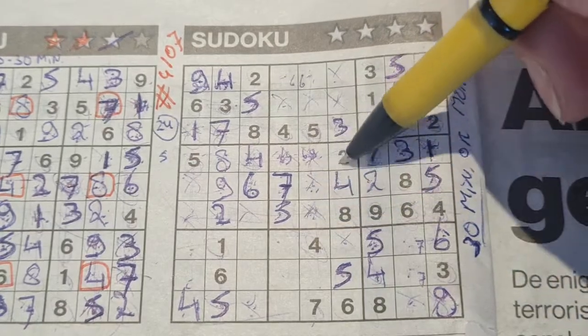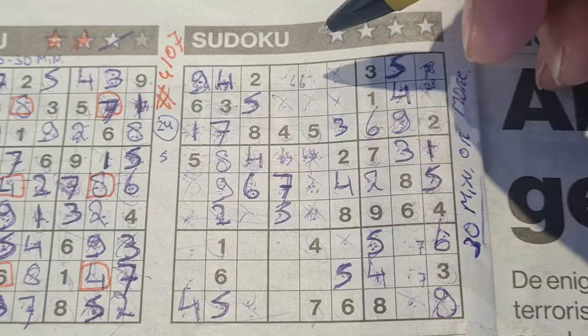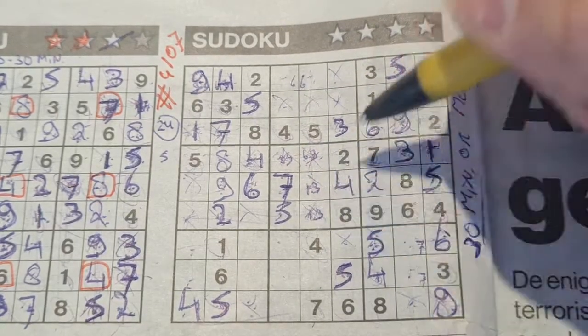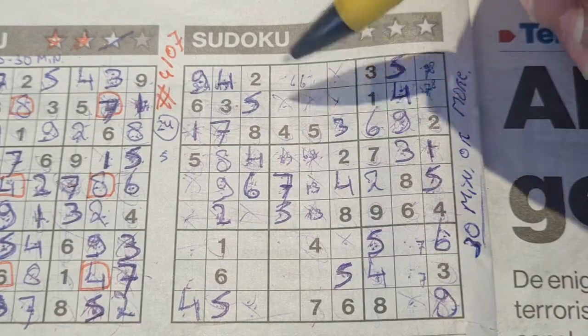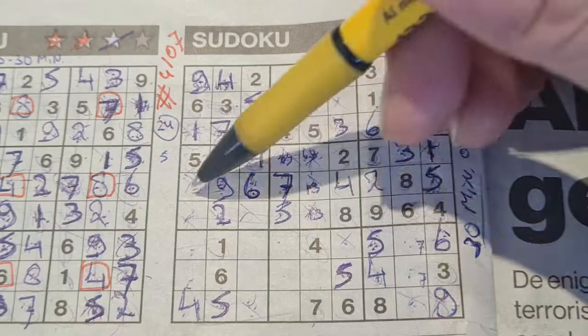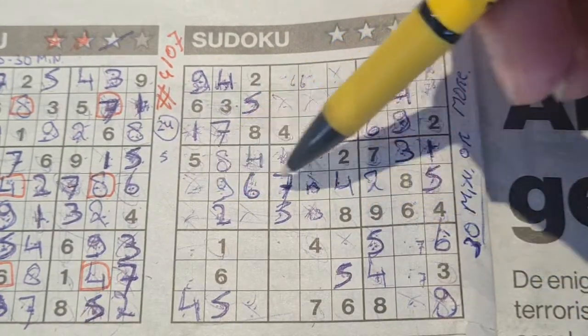1 is missing, 2 and a 3 is missing. 1 and a 3. And let me mark those 2 boxes. 1 and a 3. That means we have also here 1 and a 3. 1 and a 3 in the middle row are missing.